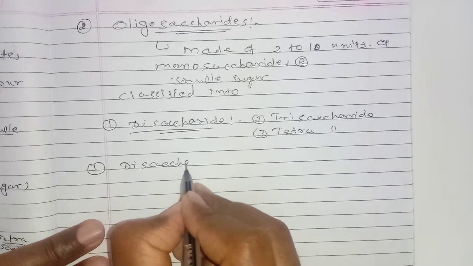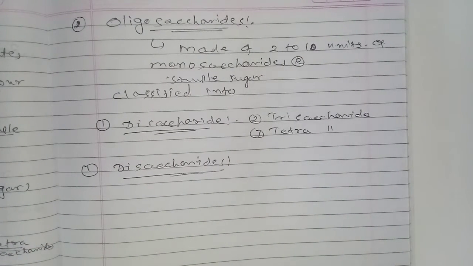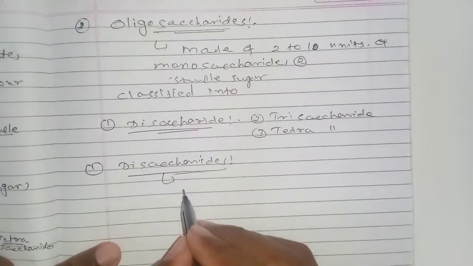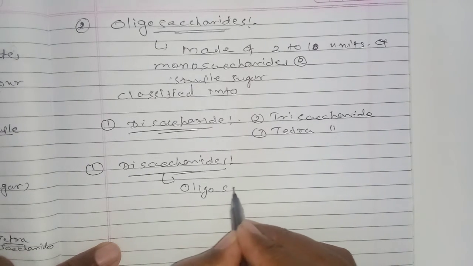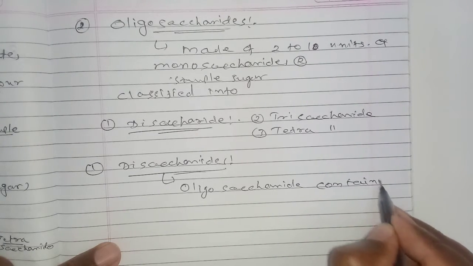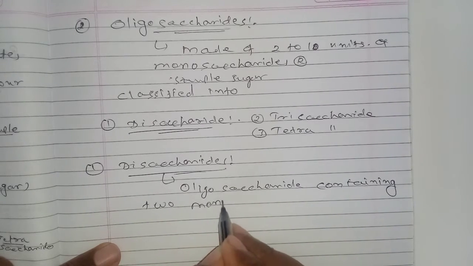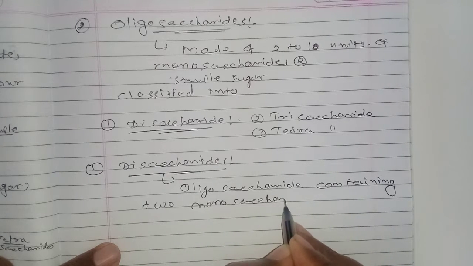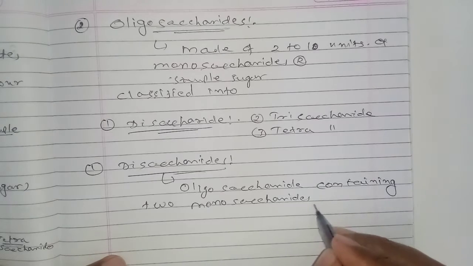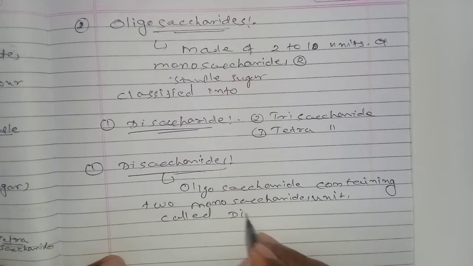Disaccharide contains two monosaccharide units, or in other words, an oligosaccharide containing two monosaccharide units is called a disaccharide.